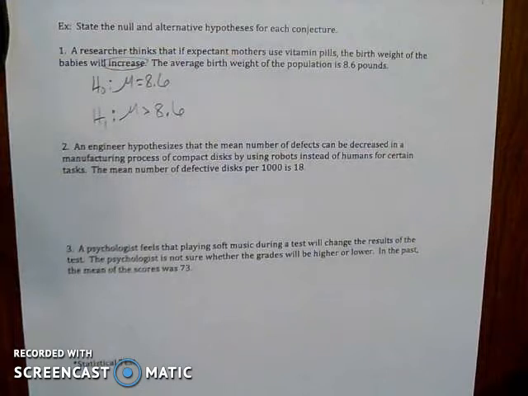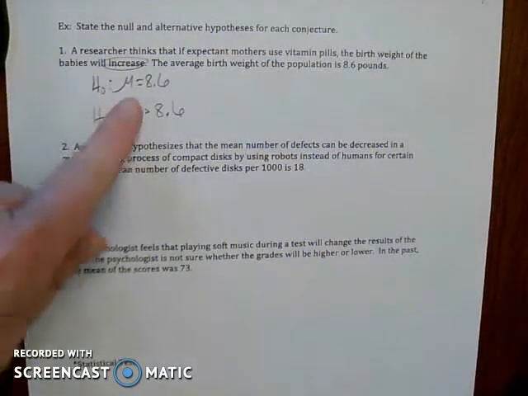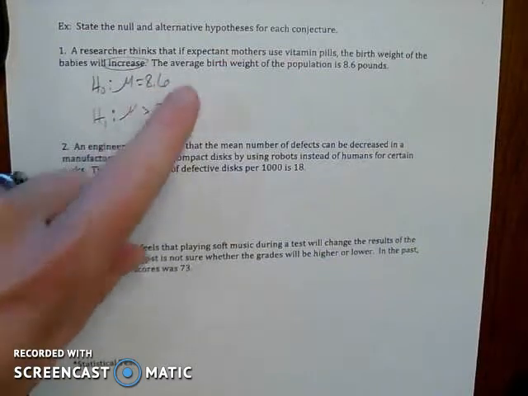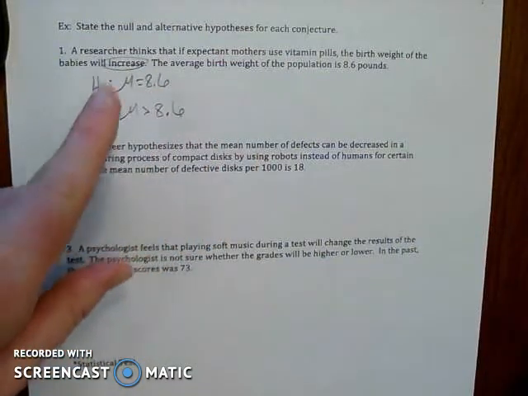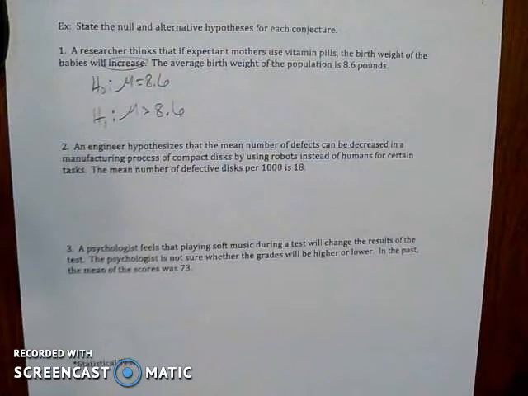So again, if you're going to be a researcher, what you do is you have to come up with a conjecture first, and then you test it. Just like you do for a science experiment. You make a hypothesis, and then you do the experiment. All right, so that's what this is, only just in mathematics. So again, H sub 0, right now the mean is 8.6. This researcher thinks if we give vitamins, it's going to be greater than 8.6.